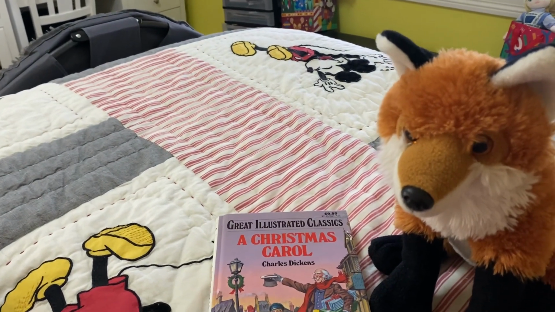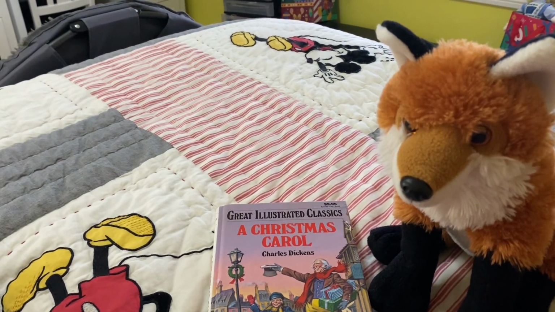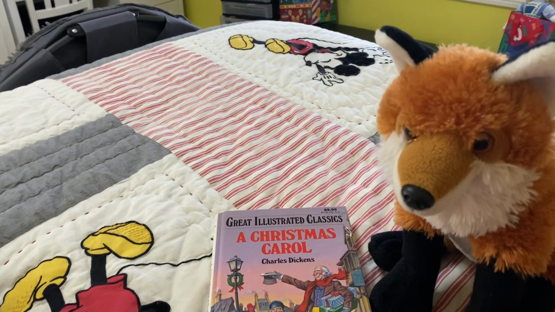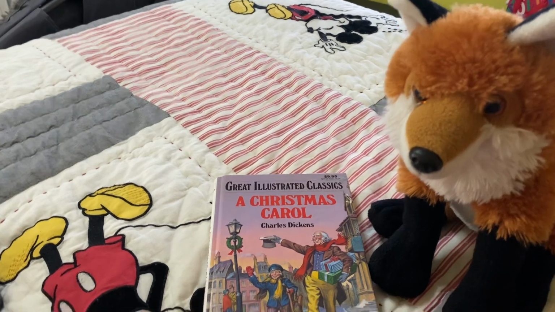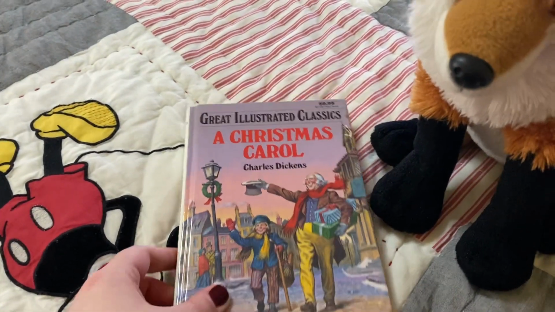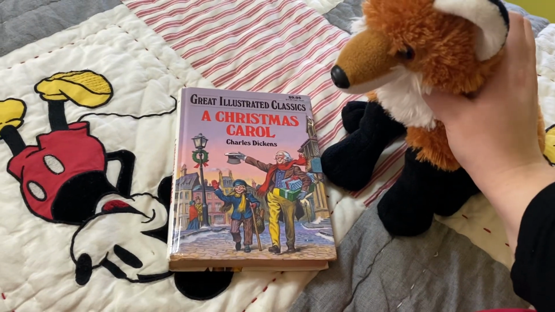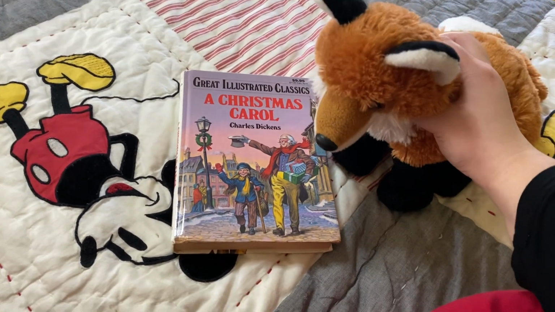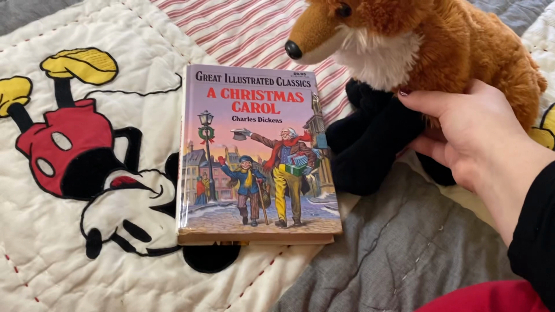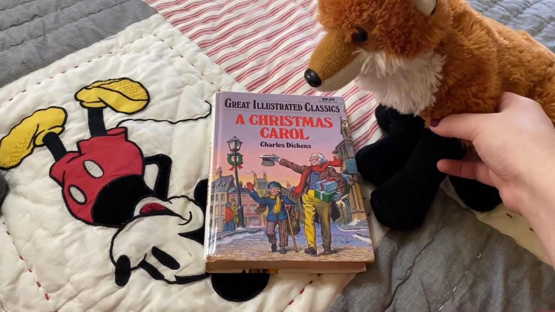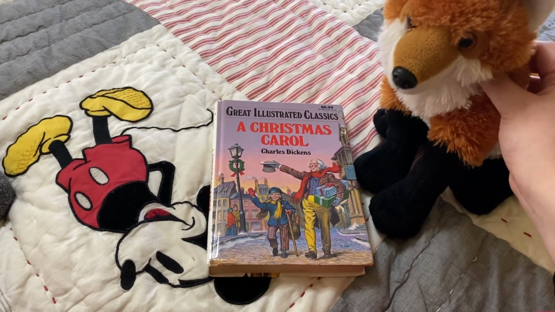So let's take a look at this book and compare some things to what we know from the story and the source material we have learned from many different adaptations. So, without further ado, A Christmas Carol by Charles Dickens. Here is a cover that I really like a lot. It's Scrooge and Tiny Tim walking together. Very nice, huh?